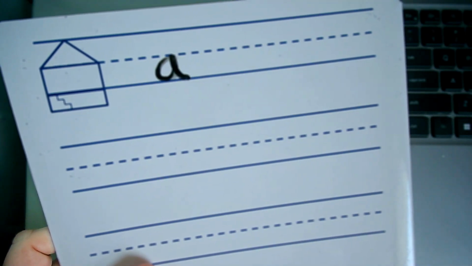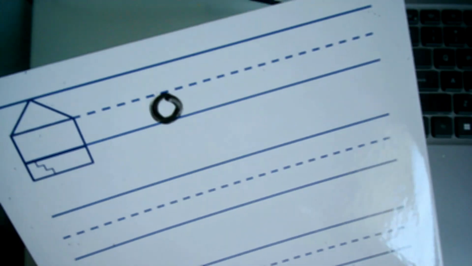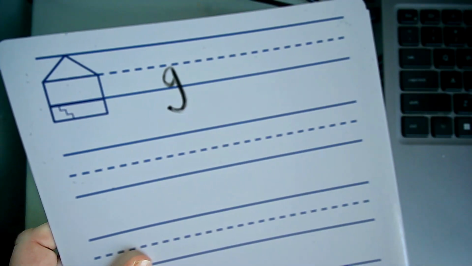A spells ah. Spell ooh. L spells ooh. Spell ah. O spells ah. Spell g. G spells g.